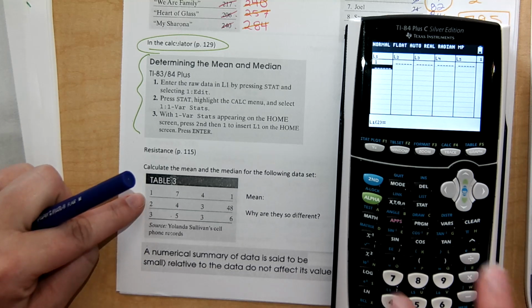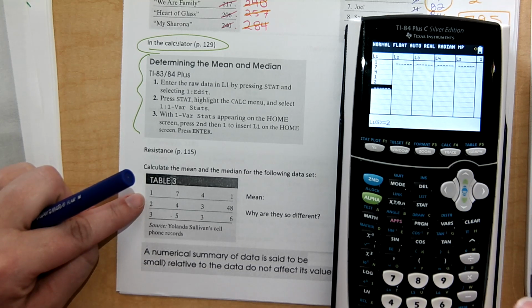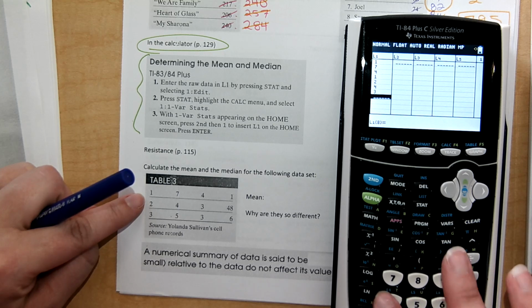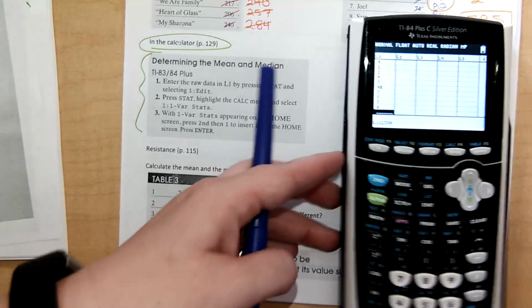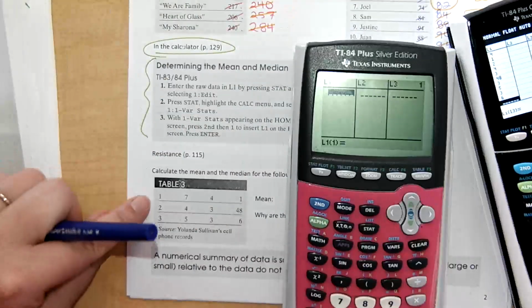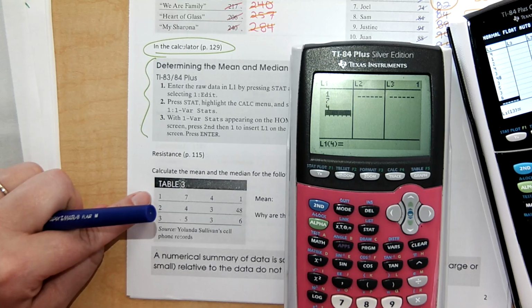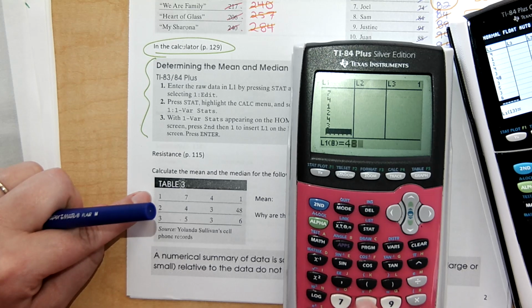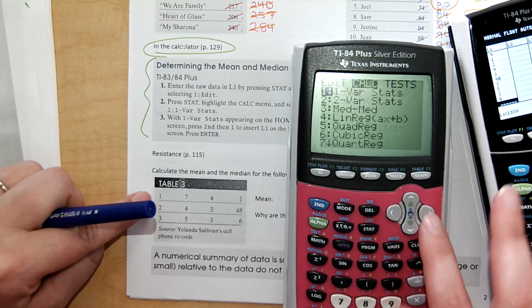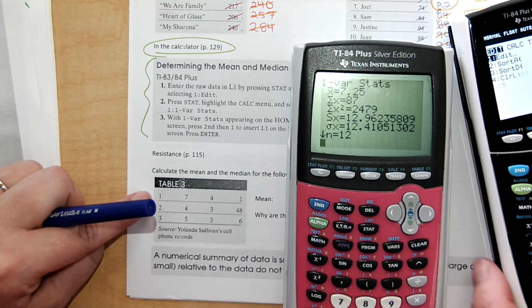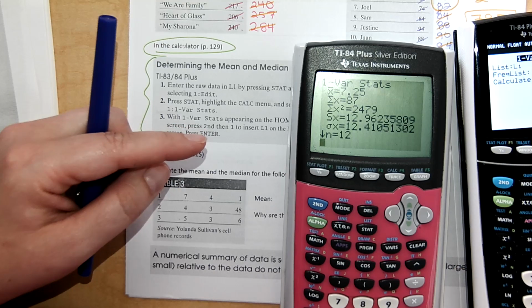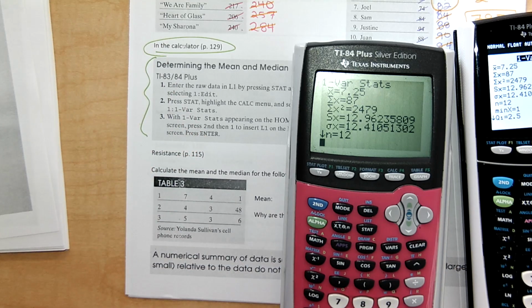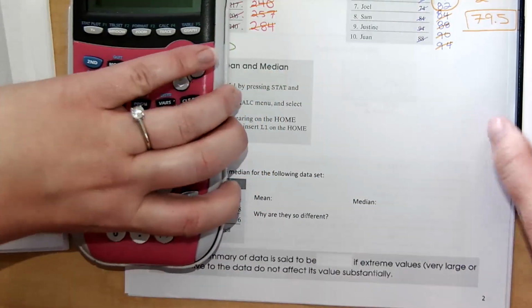So let's put all the values from table 1, again in any order. Just push Enter between each entry. And there should be 12 total entries. Then we're going to go to Stat, Calc, 1-Var Stats, down to Calculate. And the question is asking for the mean and the median.